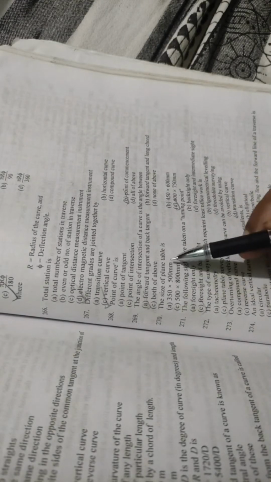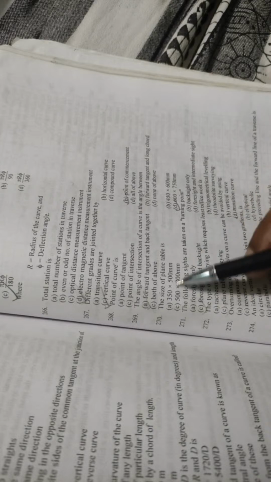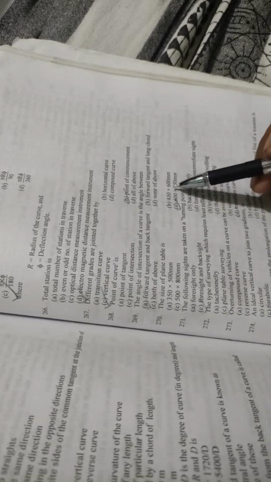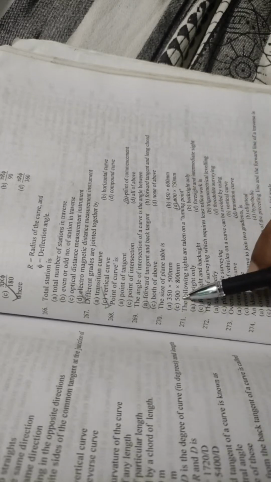The size of the plane table is 350 into 500, 450 into 600, 500 into 800, or 600 into 750 mm. Size of plane table is always 600 into 750 mm.